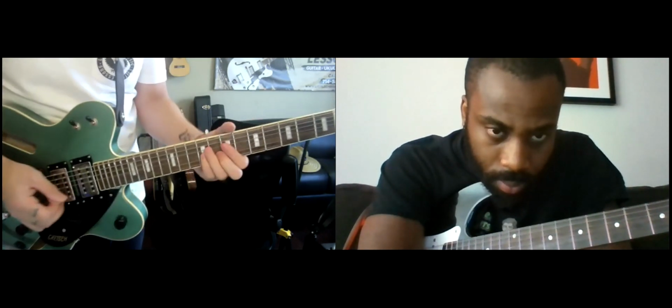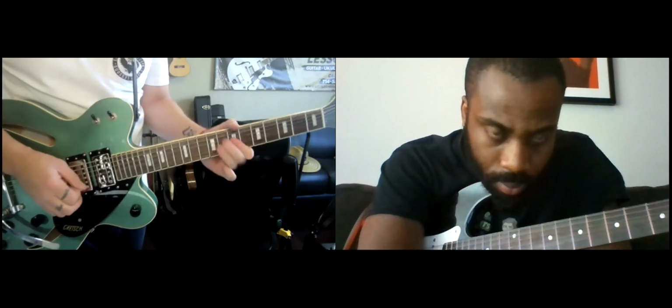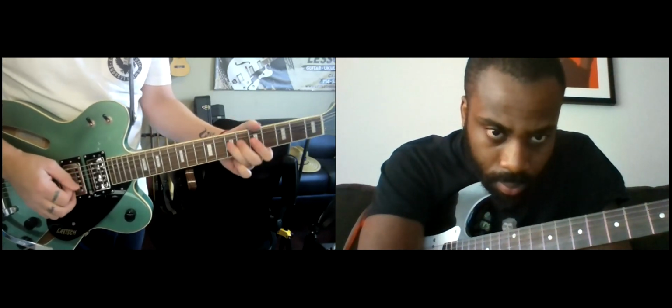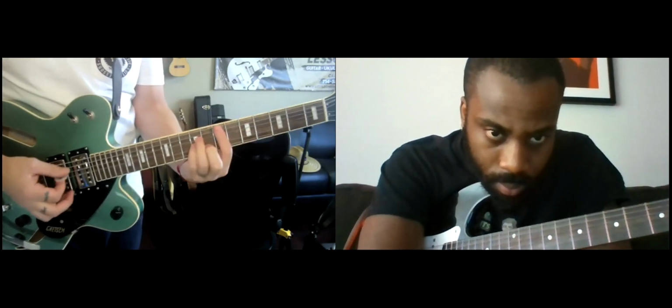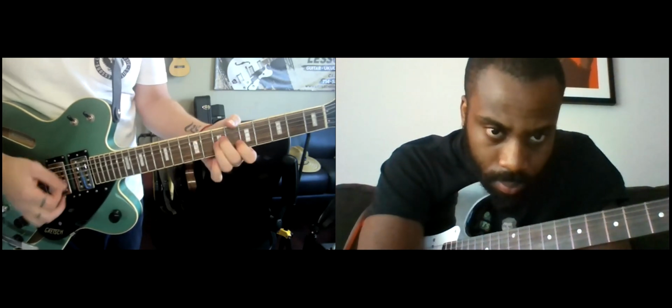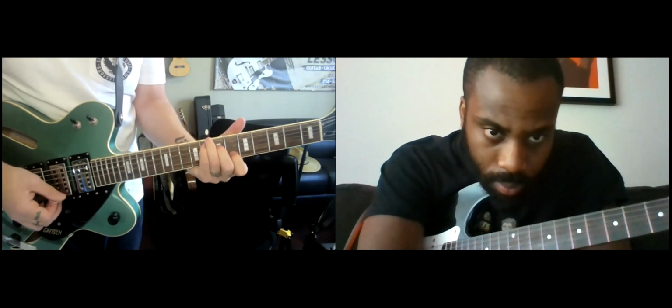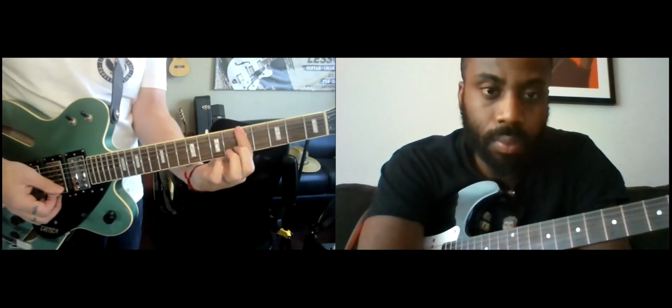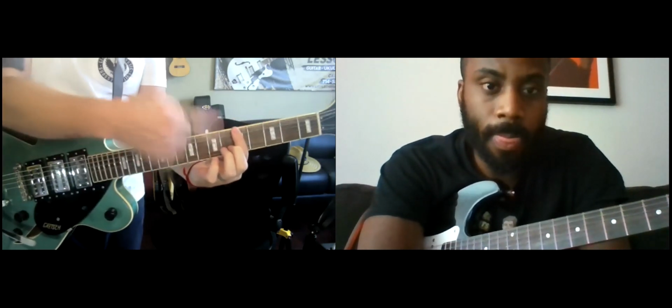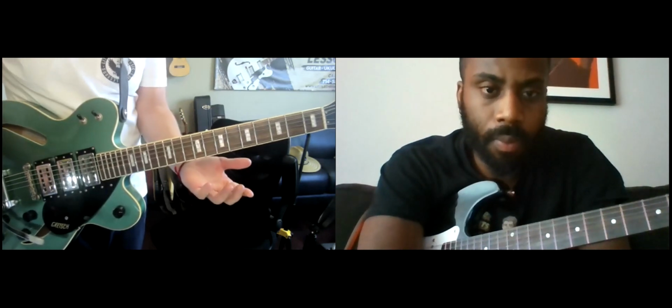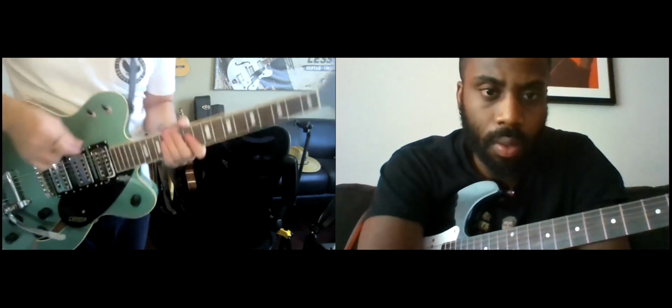You can also do a B minor out of that. There's my B minor. There's my A minor. There's my G. There's my C. As long as I've got that barred, I can play any kind of chord shape there and have it work out.